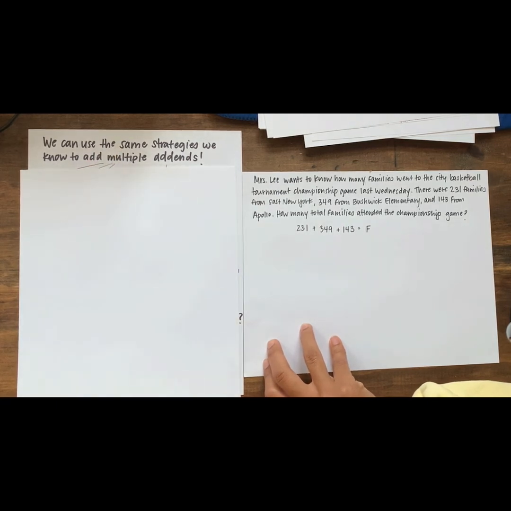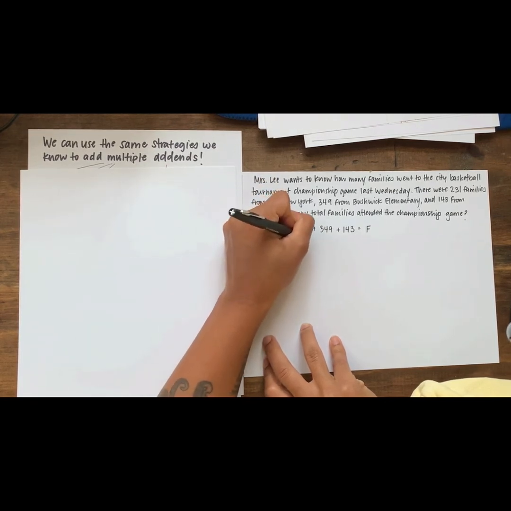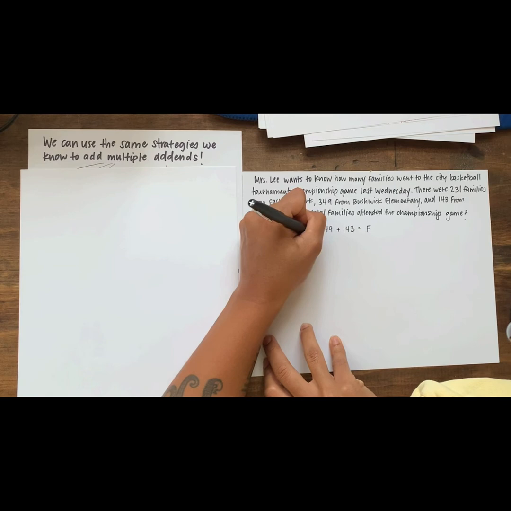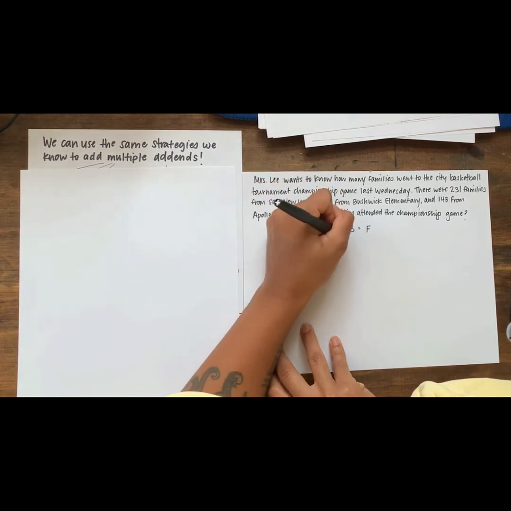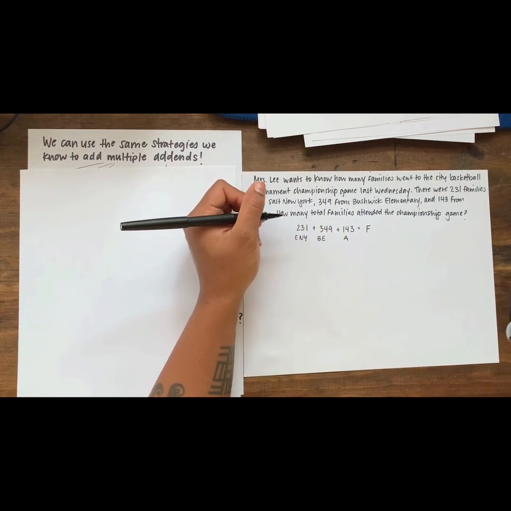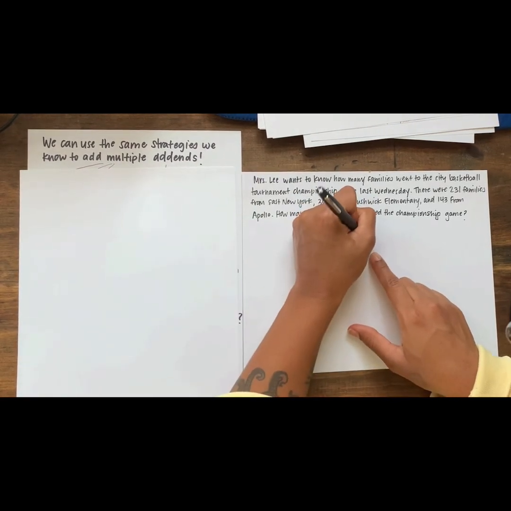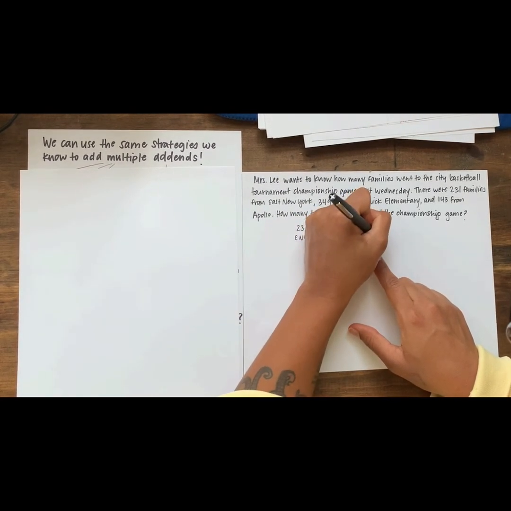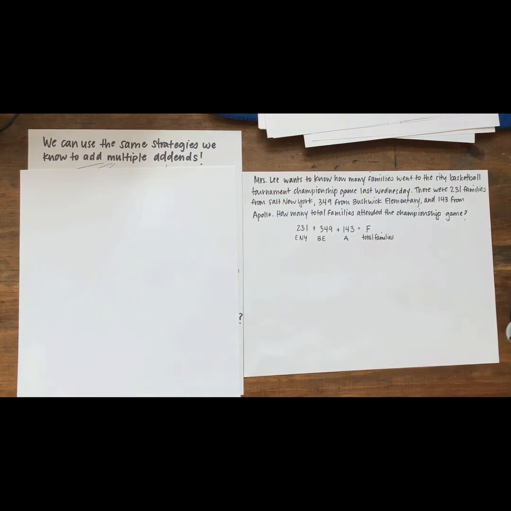Yes, that's right. 231 represents the families from East New York, 349 represents the families from Bushwick Elementary, and 143 represents the families from Apollo. If we put together all the families that attended from each school, we will get the total families that attended the game. If you made a mistake with your representation, go ahead and take a moment right now to fix it before we get into our solving steps.